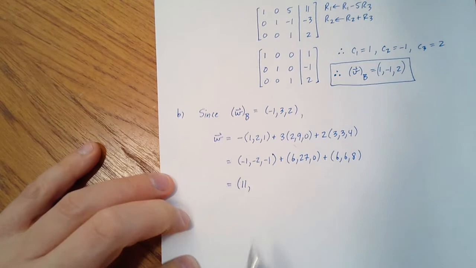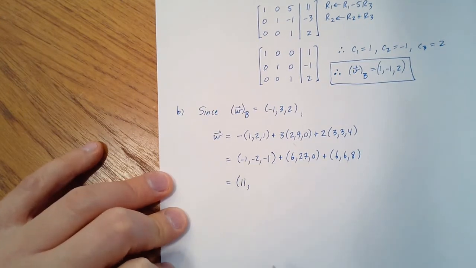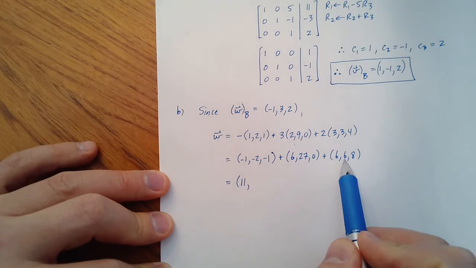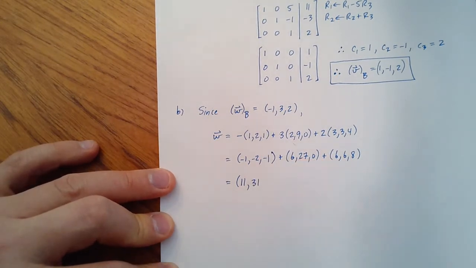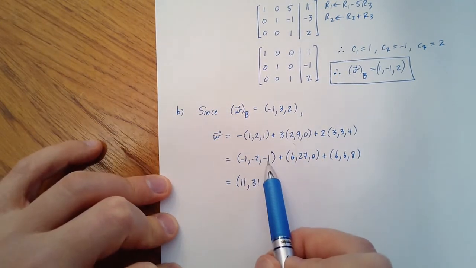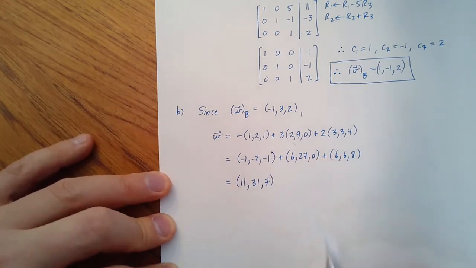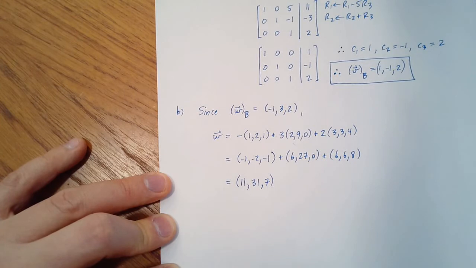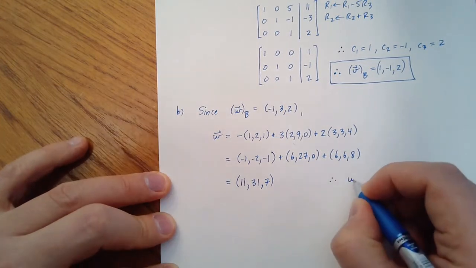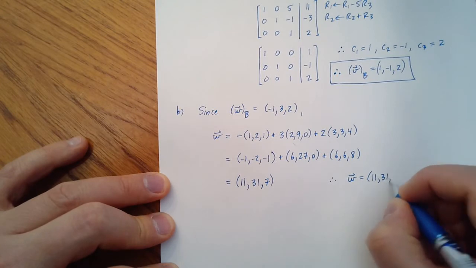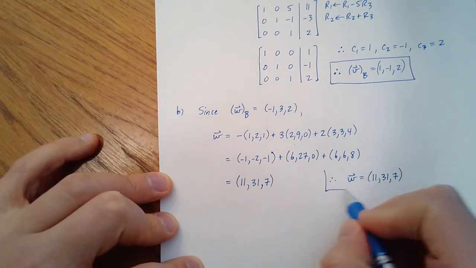And then for the second coordinate, -2 plus 27 is 25. And then if you add that 6, you're going to get 31. And then the last coordinate will be -1 plus 0 plus 8, which is 7. So that's your vector W. So therefore, if you want to summarize it in one line, W is 11, 31, 7. So that's the actual vector.